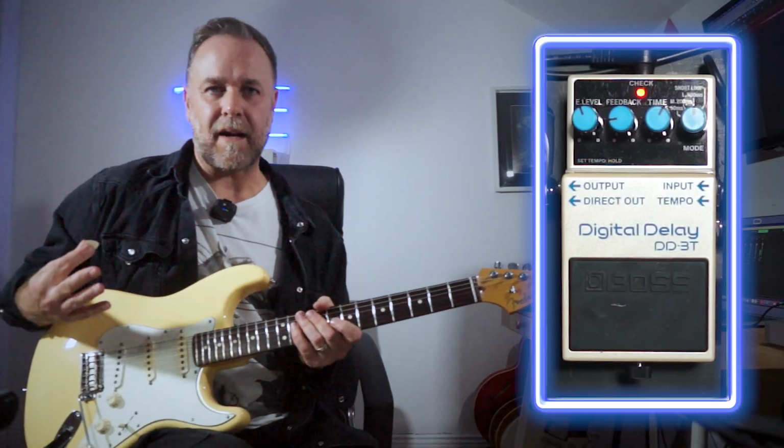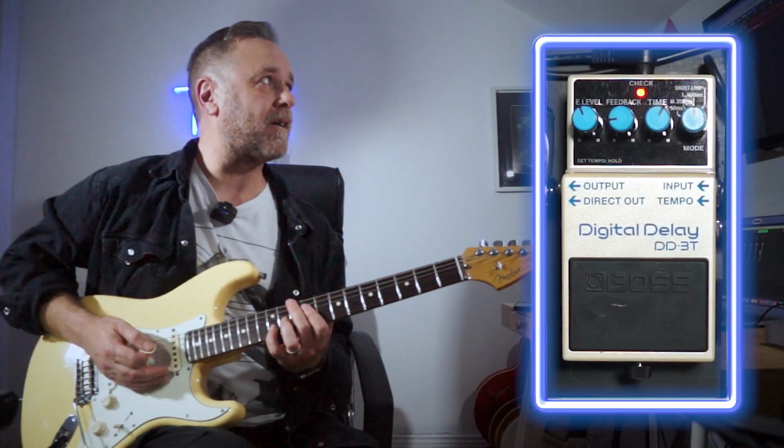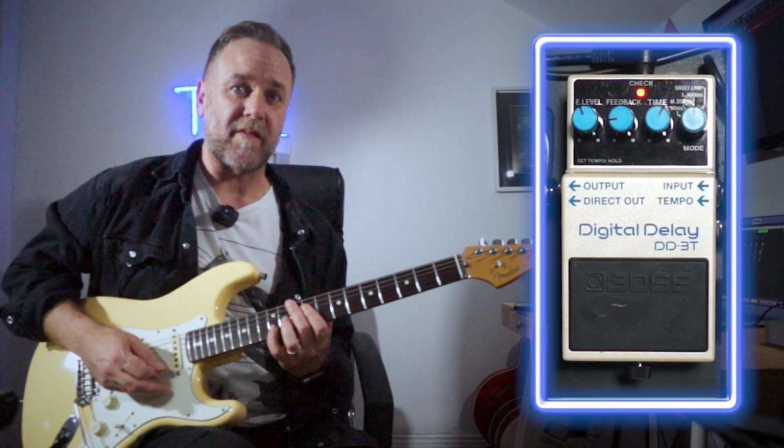I don't think an analog delay has a top end. Maybe a tape delay will do it well, but I don't think an analog delay just has a top end to do that as well as that's doing.